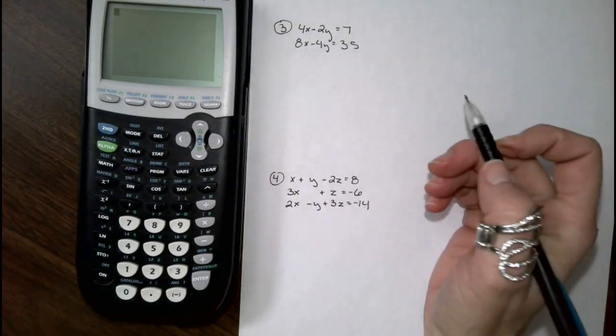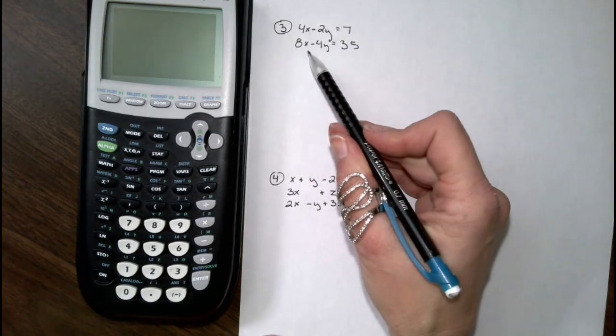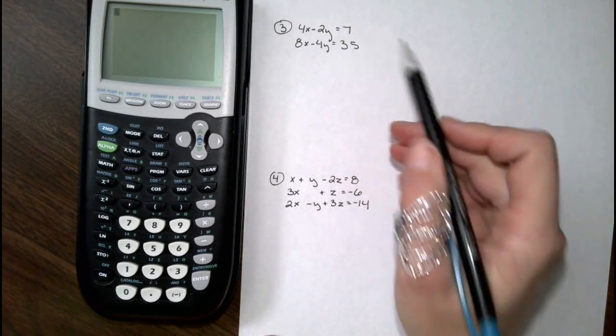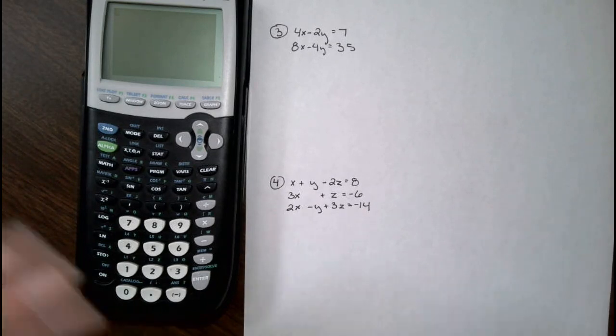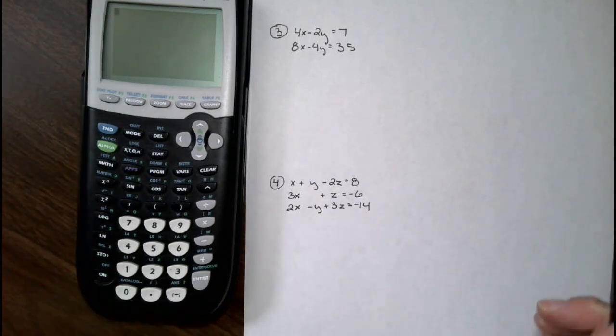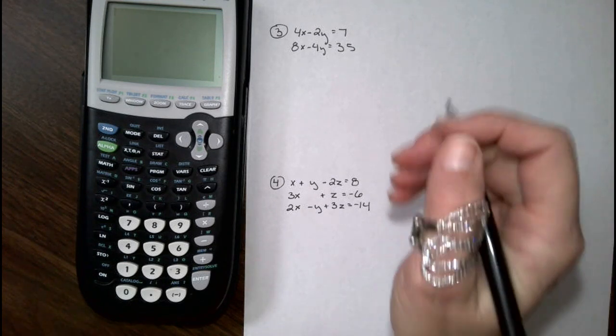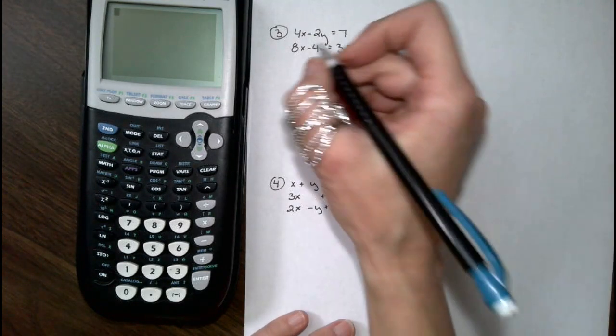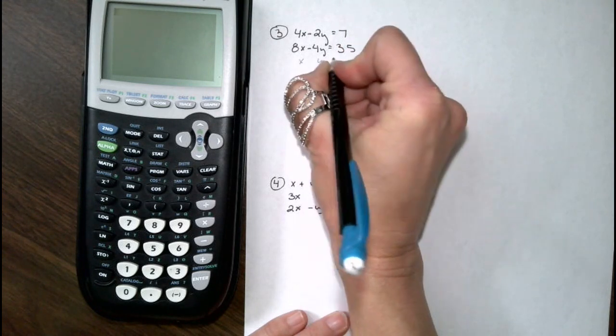Let's solve 4x minus 2y is equal to 7 and 8x minus 4y is equal to 35. Now you might notice something unique about this, but if you don't notice anything special about it, we'll see in a moment that there's something kind of different about this particular problem. Again, I do want to make sure that everything's lined up. I've got my x's, my y's, and my equal sign.